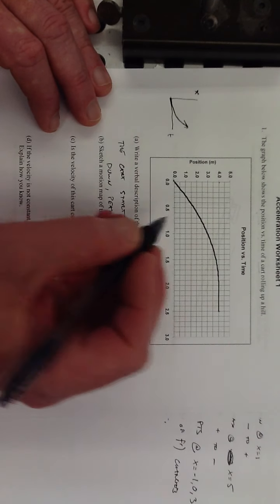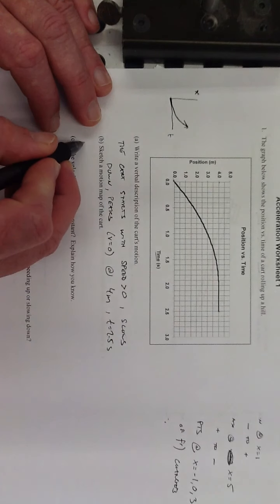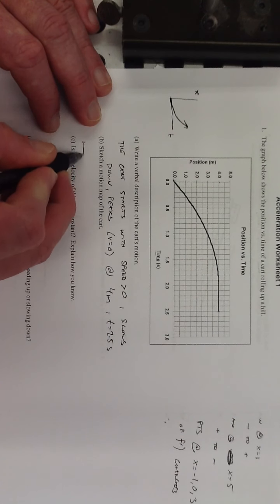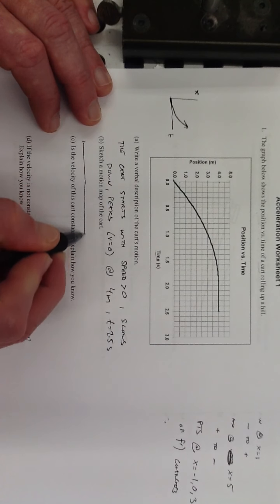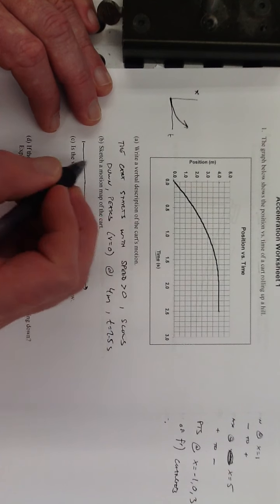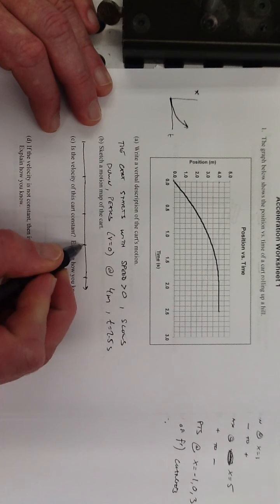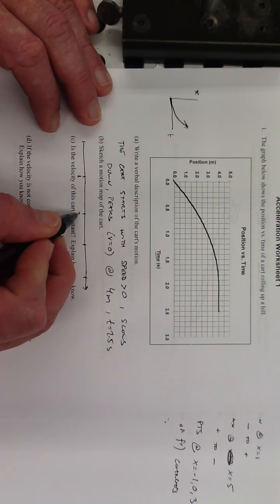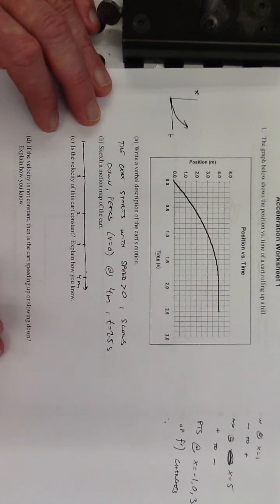Well, let's see. I can just read the information. So we have 4 meters, so I make my little line here and have 1, 2, 3, 4 meters.